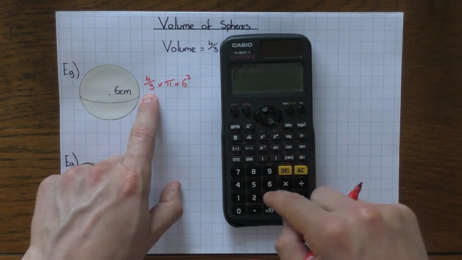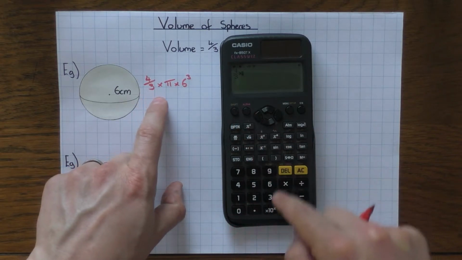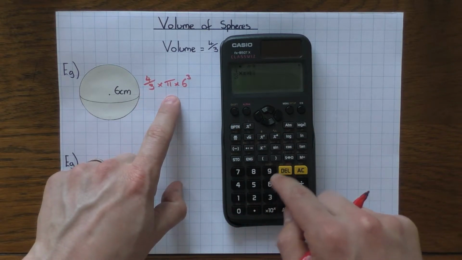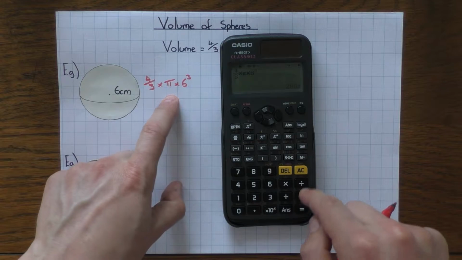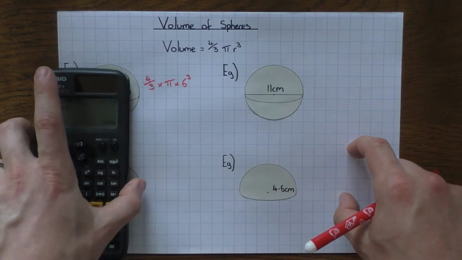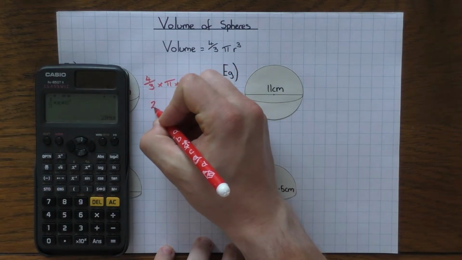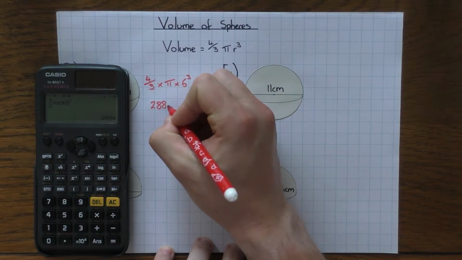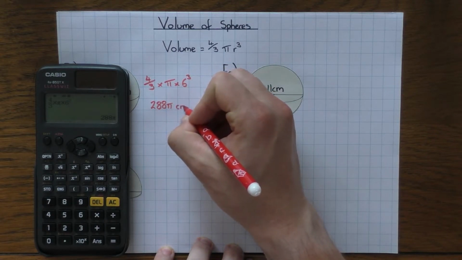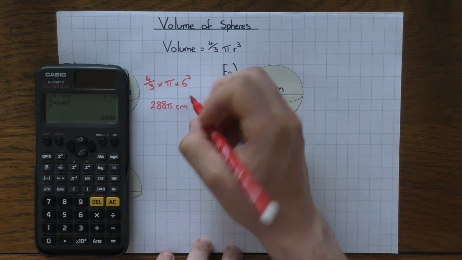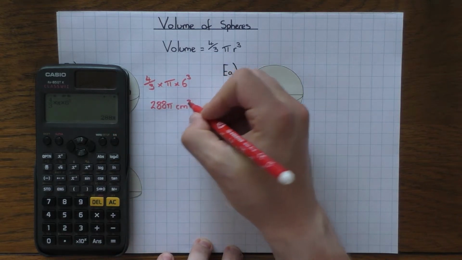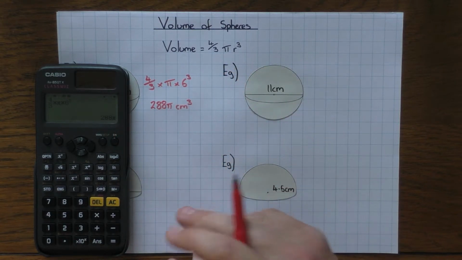So 4 over 3 times by pi times by 6 to the power of 3, and it gives it to you in terms of pi. In this case it's 288 pi. So if the question in the exam says leave in terms of pi, that's what you do, and the units are centimeters cubed because it's volume.